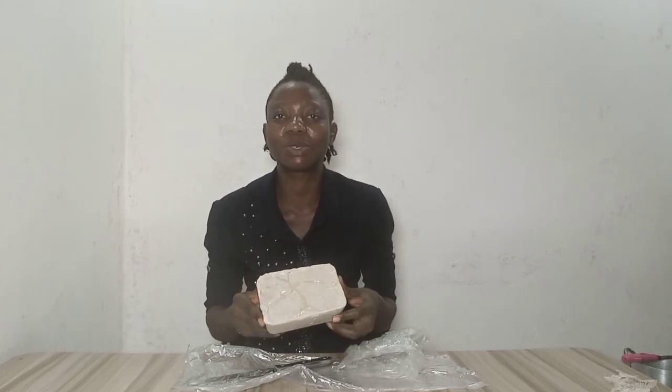This soap ought to be very transparent. Even when you put a paper down, you can read through the soap. That is transparent soap. But I can still use it to do my washing. It's still a tablet, very strong, okay, but it's no longer transparent as it ought to be.